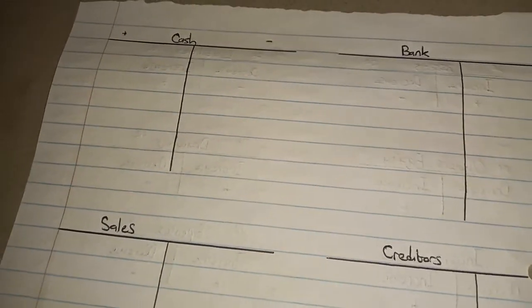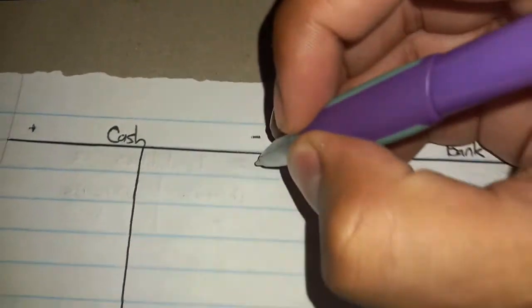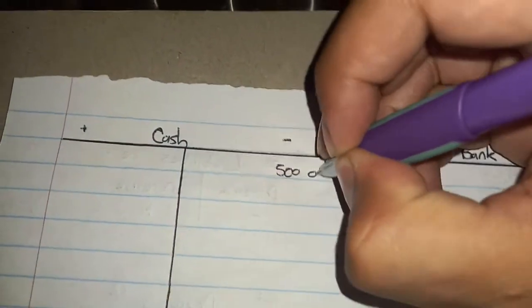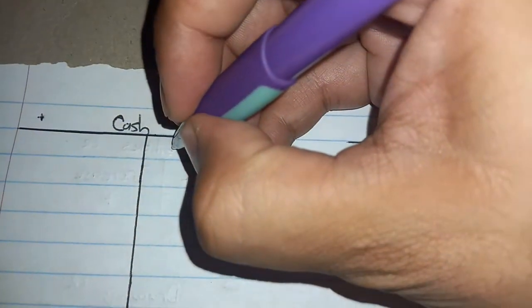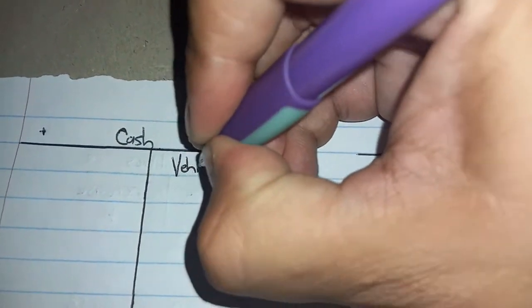So what we'll do is, you bought vehicles for 500,000 Namibian dollars. So you would enter it here under the 500,000 Namibian dollars, and then under description you would say vehicles.